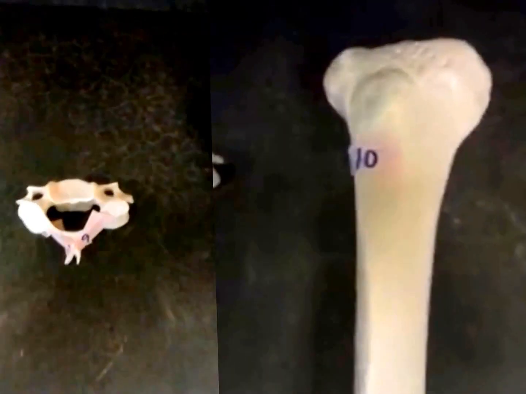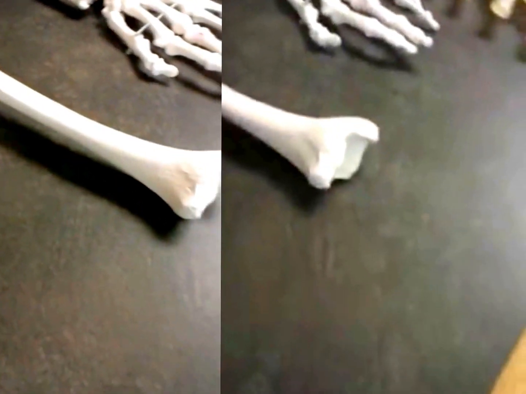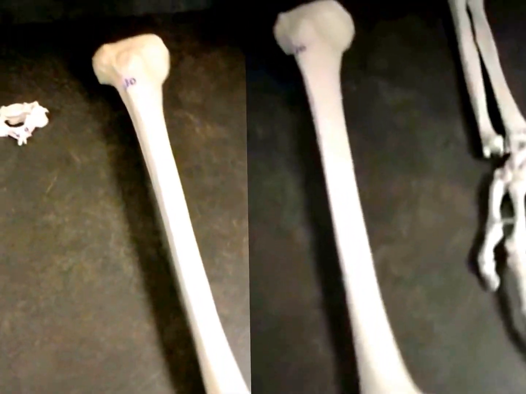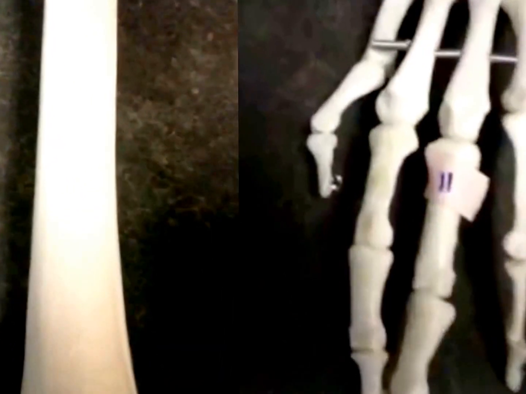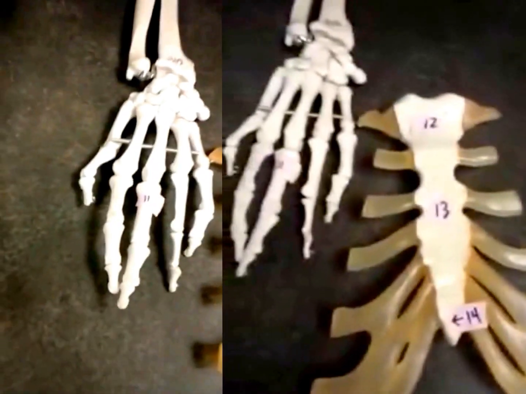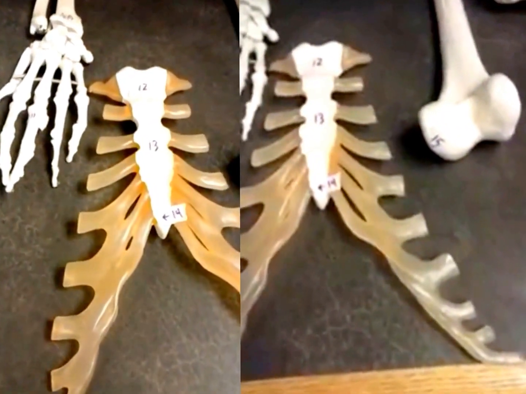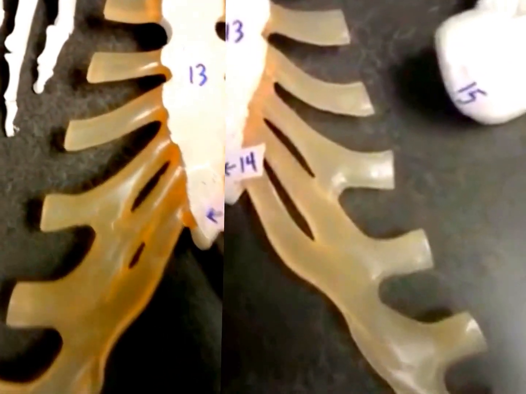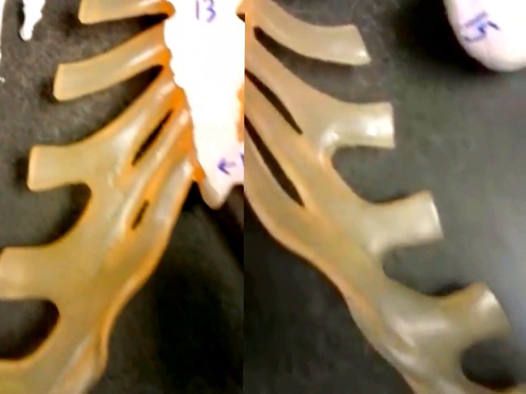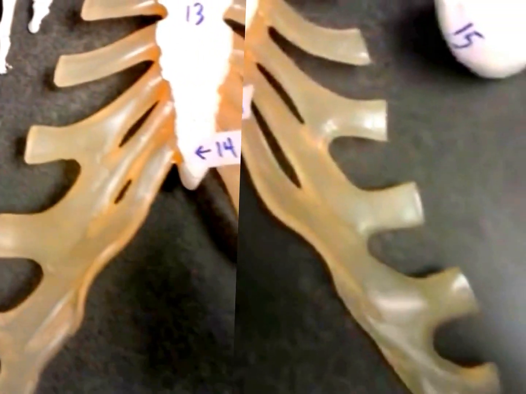Number 10, this is the tibia. Number 11, this is metatarsal 3. True or false? This is metatarsal 3. Number 12, this is the manubrium of the sternum. Number 13, this is the body of the sternum. Number 14, this is the sphenoid process of the sternum. True or false? Sphenoid process of the sternum.